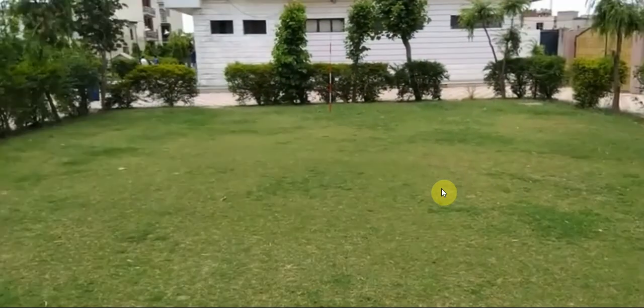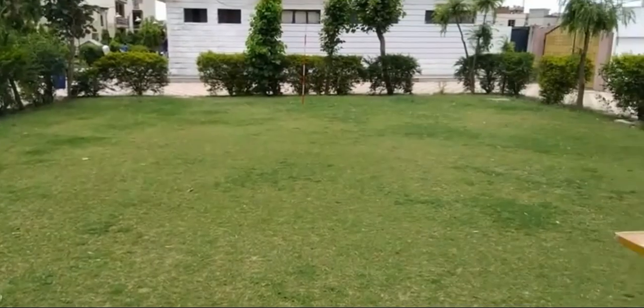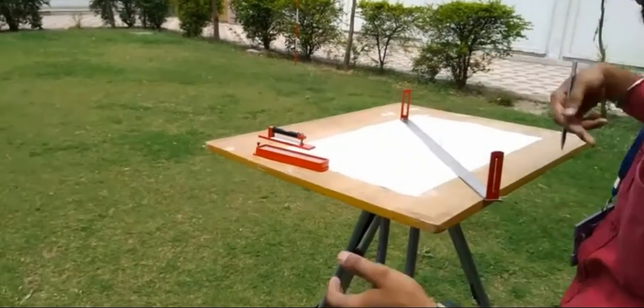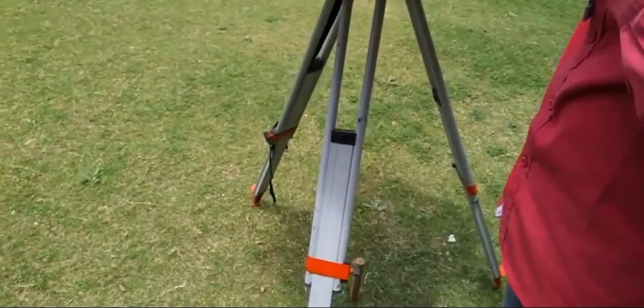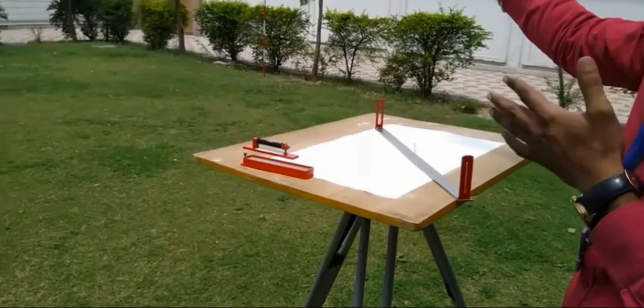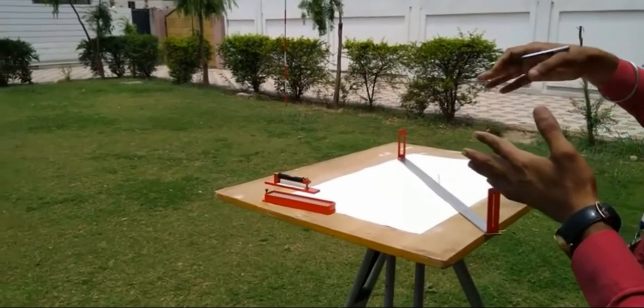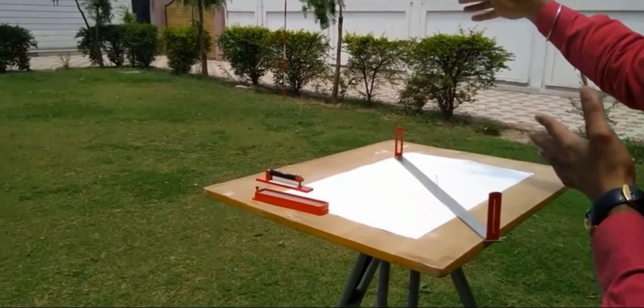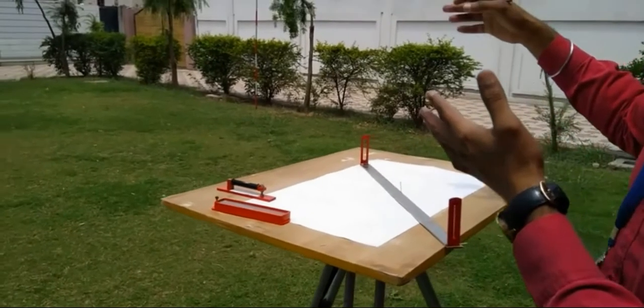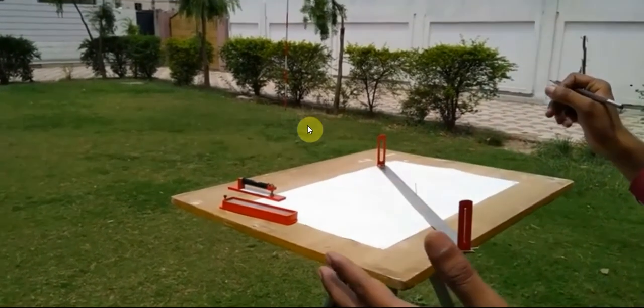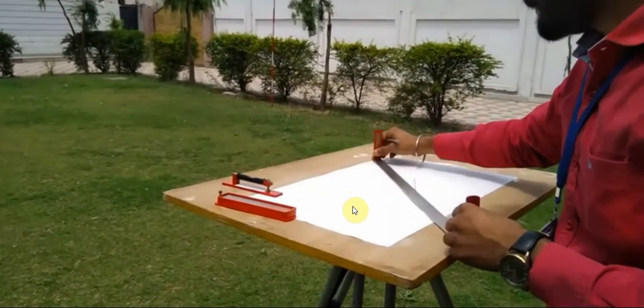Next, similarly, I'll rotate the alidade about point O, that is the station point. Or before that, you could measure the distance between the station point and point A, and plot it.